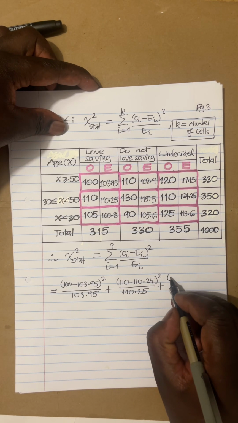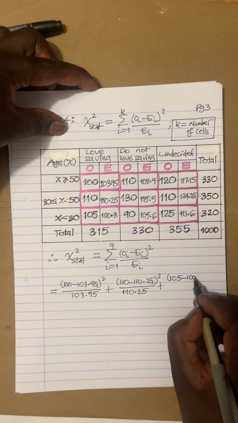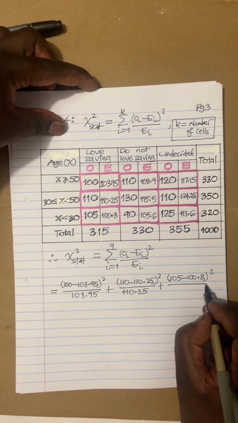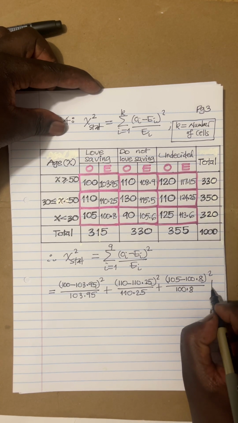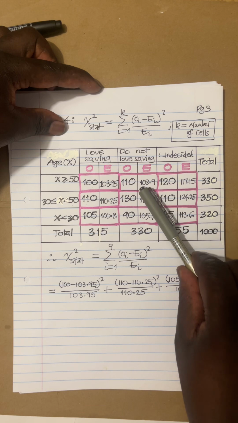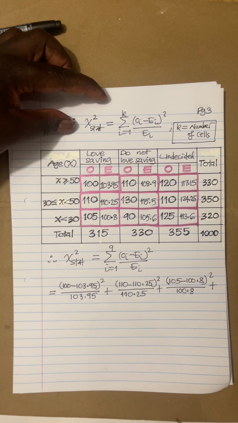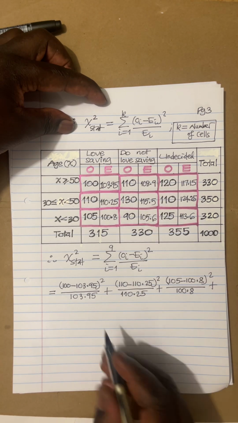Plus, moving up to the top in the do not love saving column, 110 minus 108.9 all squared over 108.9.